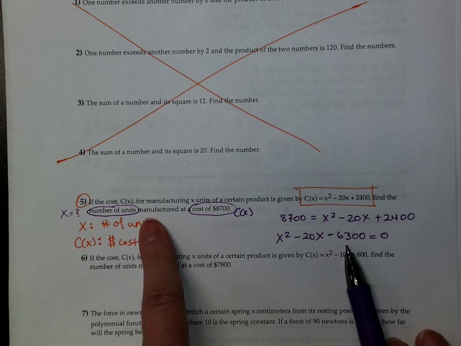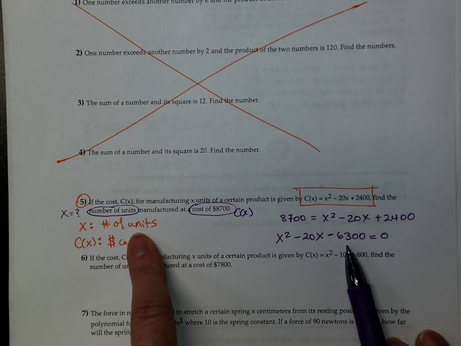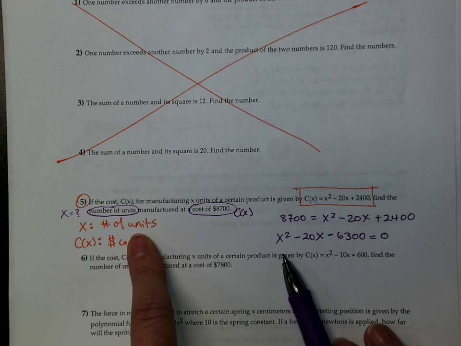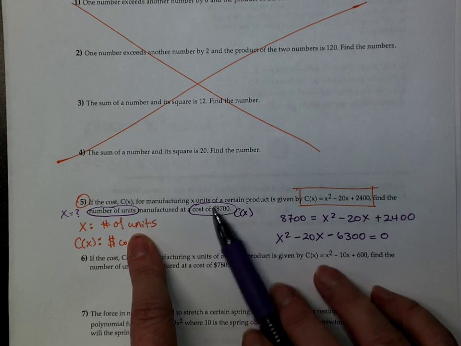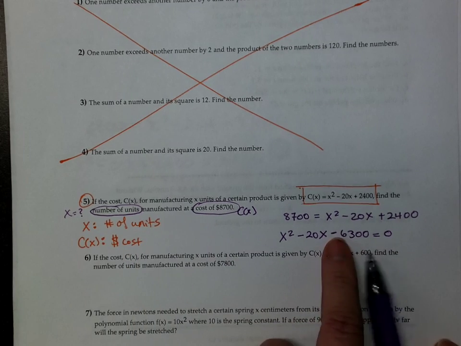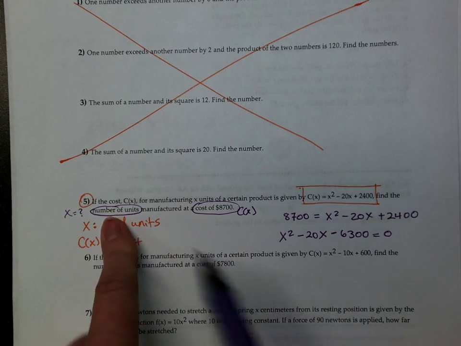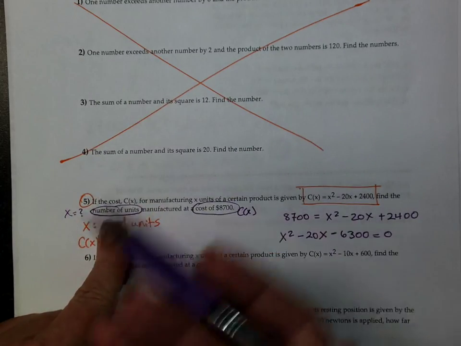But are they both solutions to the real world problem? No. You're solving for number of units. Can you have negative units? No. So in the real world problem, you throw out the negative answer. Yes, it's the correct math, but it's the wrong real world answer. So you're going to get one positive, one negative answer when you factor. You throw out the negative one because it doesn't make sense. They're not going to manufacture negative units. They'd lose money. It's not even possible.